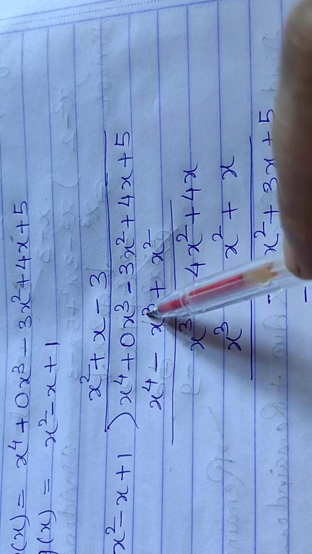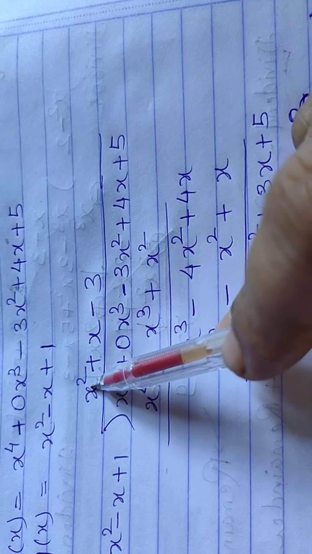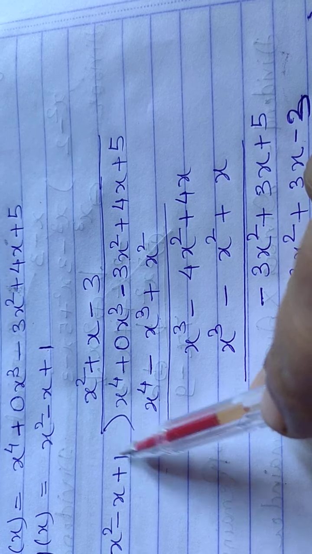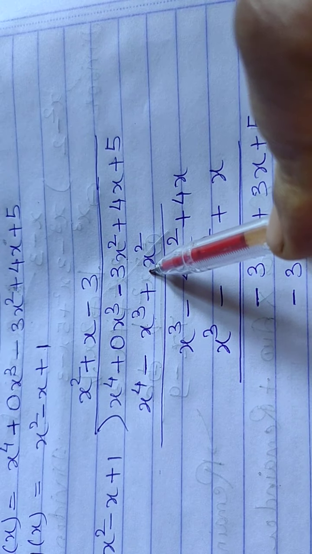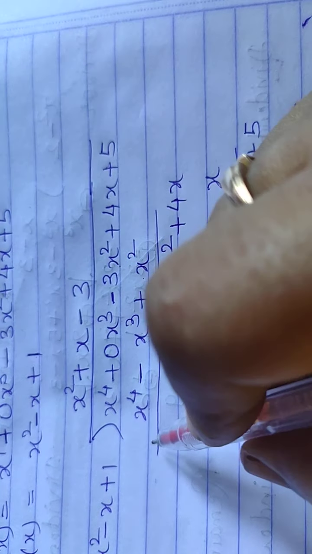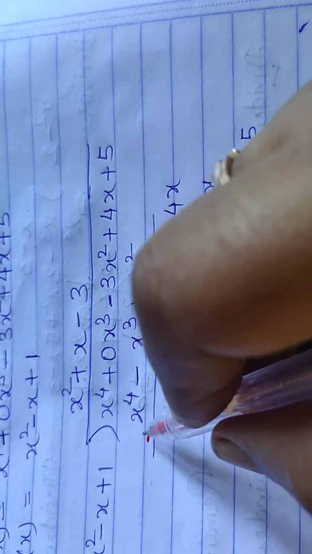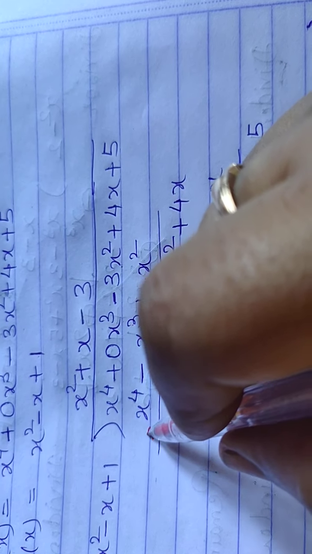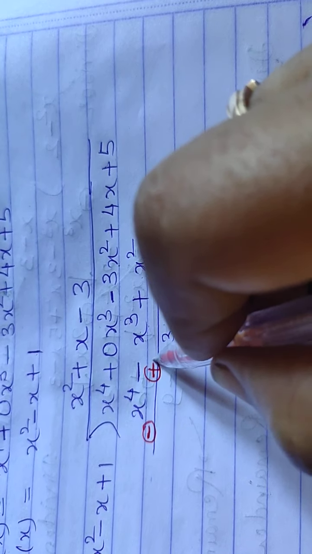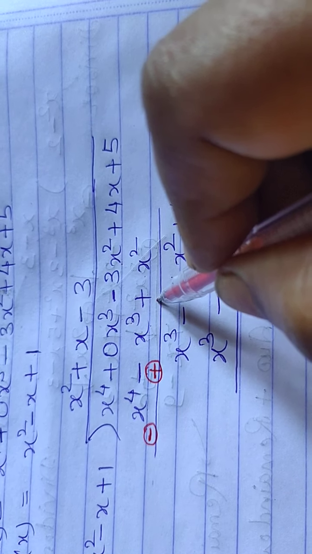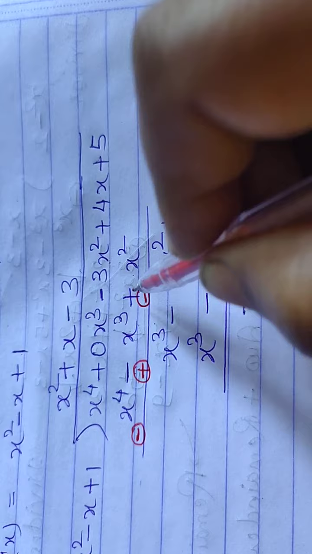And then x square into 1, this will be the x square term. Okay, now we have to take the subtraction, means change the sign of all terms. The first term is positive, it will become negative. The second is negative, it will become positive, and the positive term again will be negative.